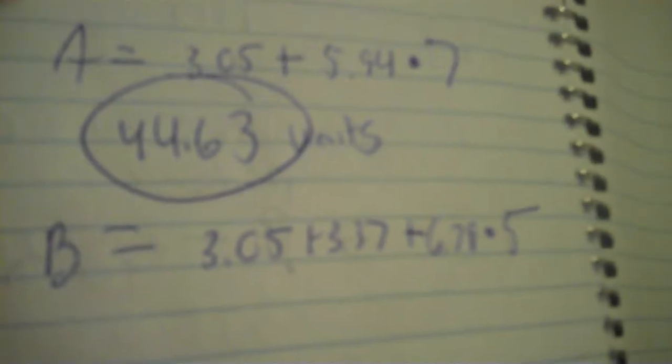So plus 6.78 times, and B runs to the center of the last hole, so I just go, remember, I don't count that as 1. 1, 2, 3, 4, 5. So I multiply it by 5. That's the spaces. You're measuring the distance, okay? The spaces, not the actual holes. So you can easily fix that. You just don't count 1 with the first. You count 1 with the second. So 6.78 times 5 plus 3.37 plus 3.05, 40.32 units.